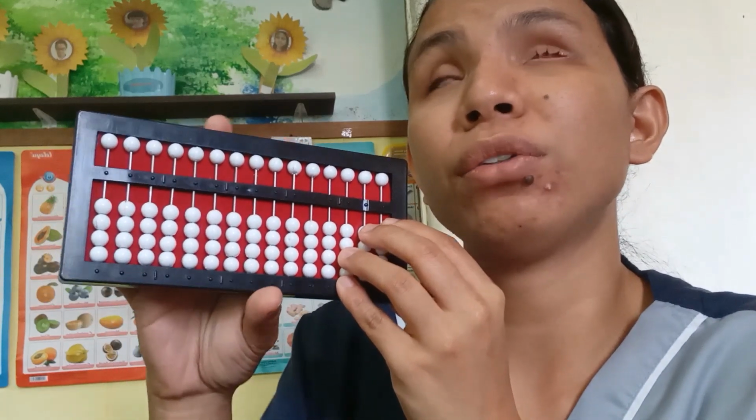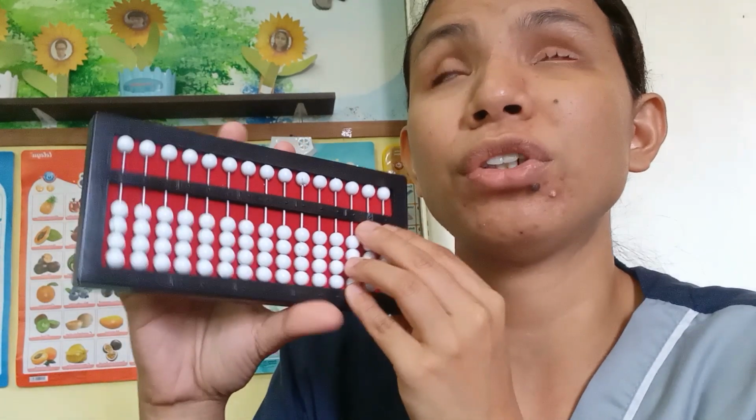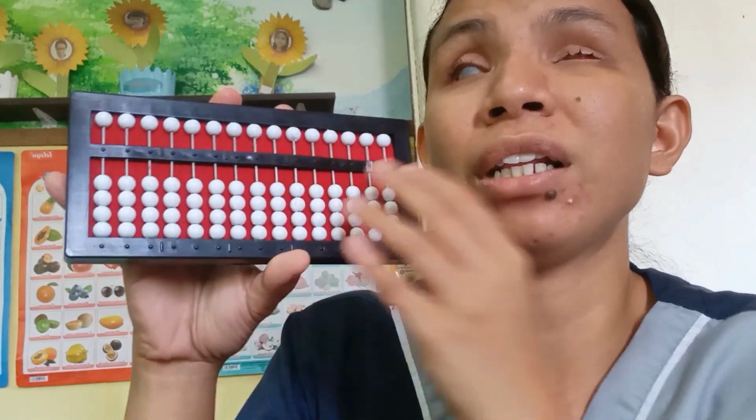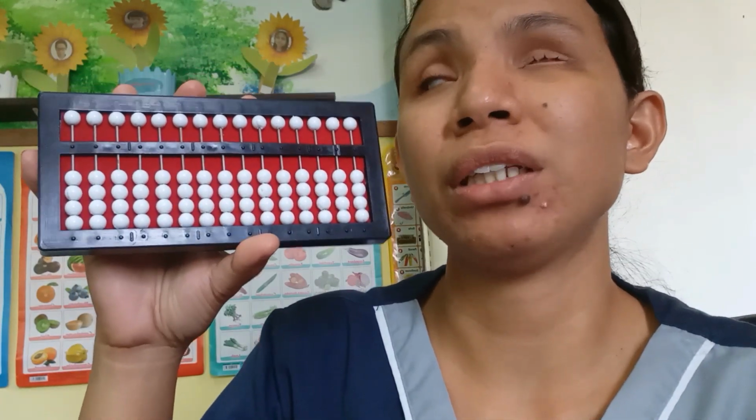Another thing that you have to teach to your learner, and that you should also learn, is the place value. The place value is really important to use the abacus.